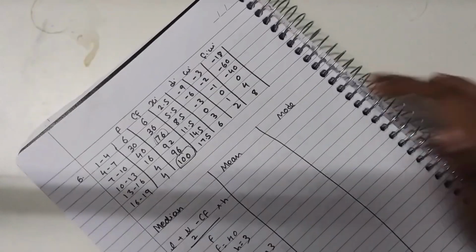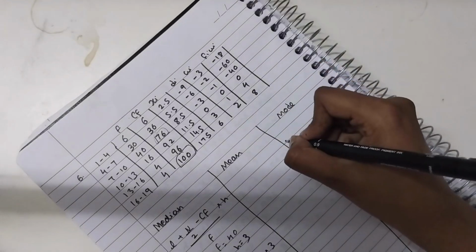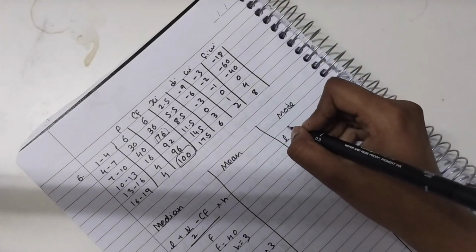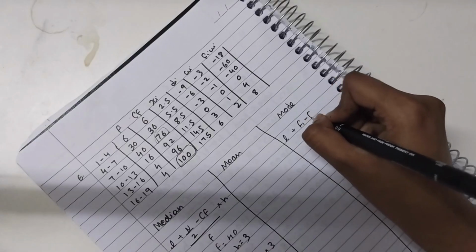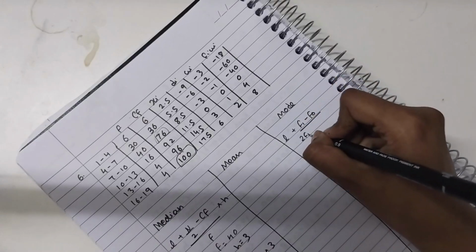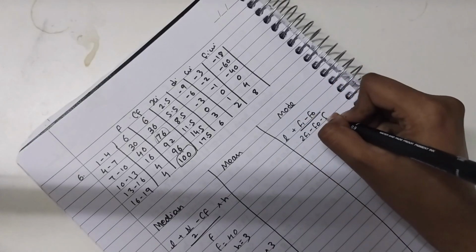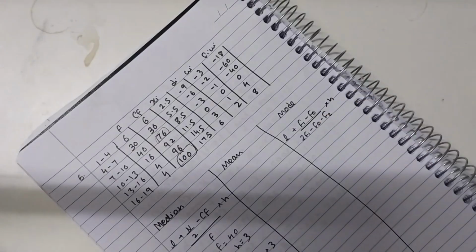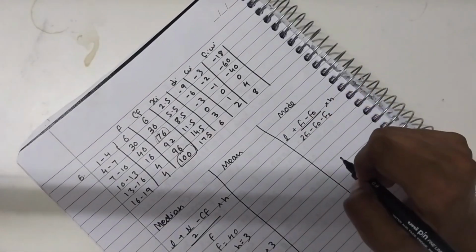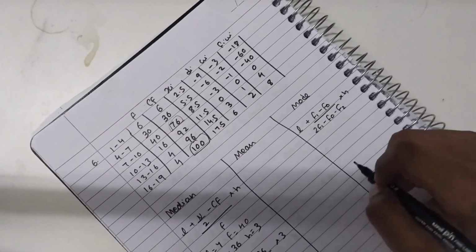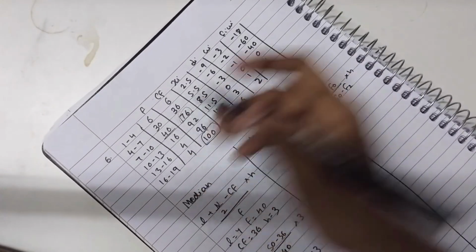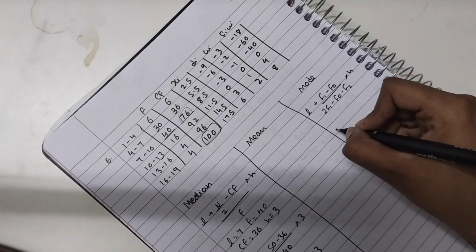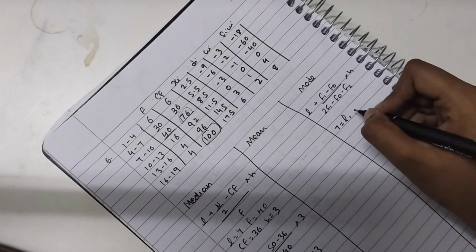Next, let's find the mode. So in order to find the mode, we need to know the lower limit of the modal class plus f1 minus f0 divided by 2f1 minus f0 minus f2 times class height. So the class interval is determined by the highest frequency, which is 40. So the class interval would be 7 to 10. Lower limit of the class interval is 7. So L is equal to 7.